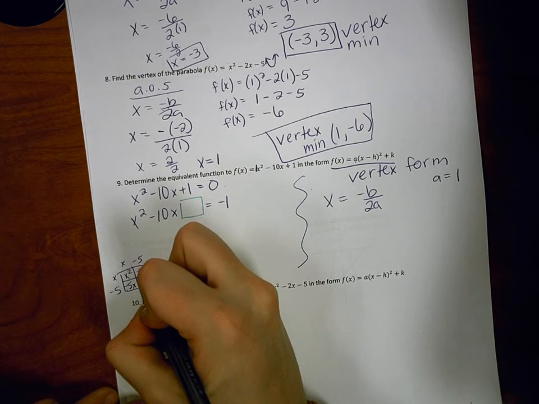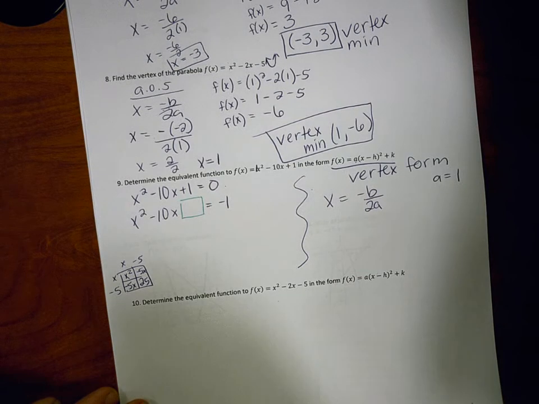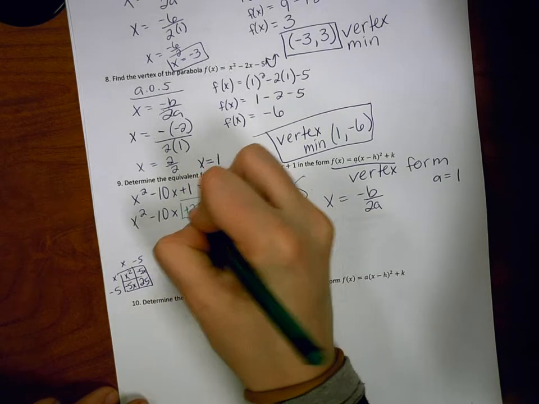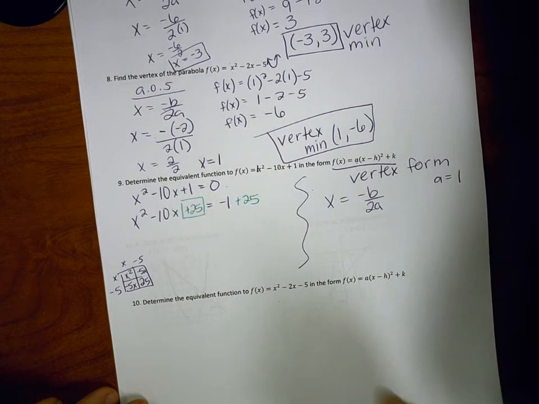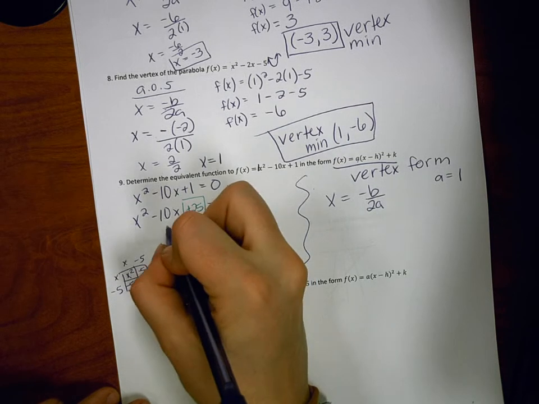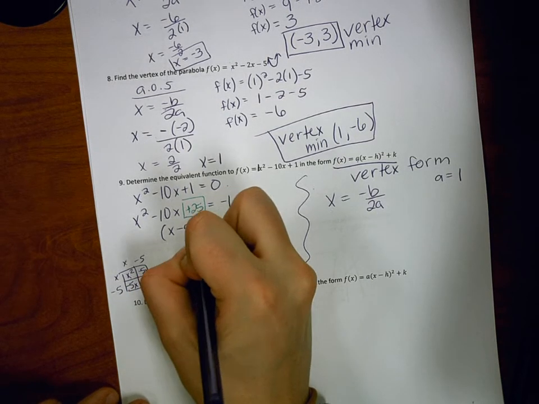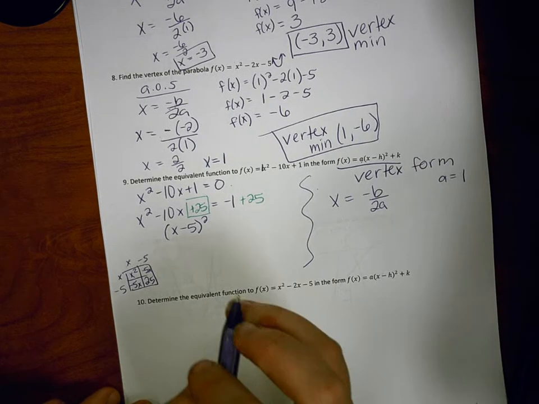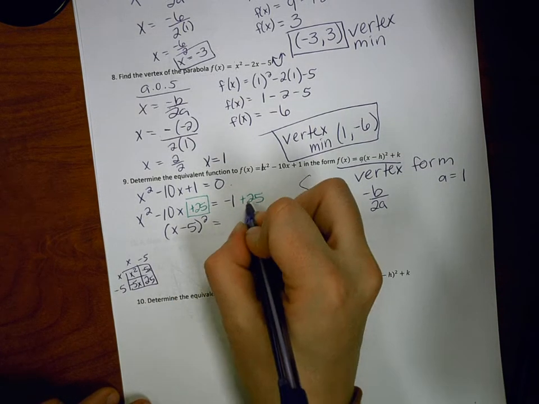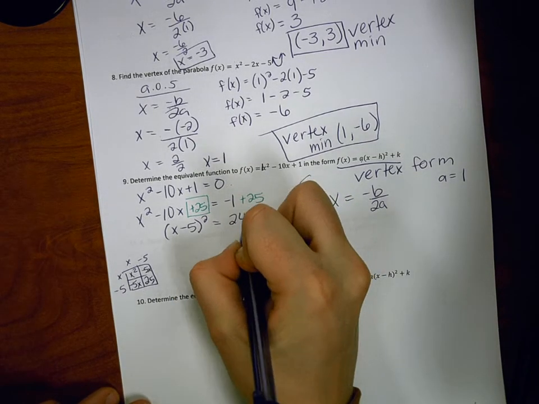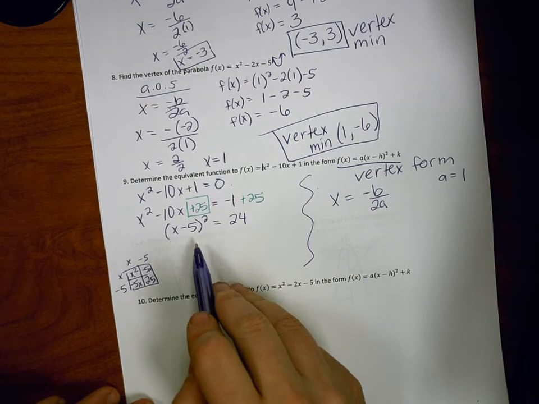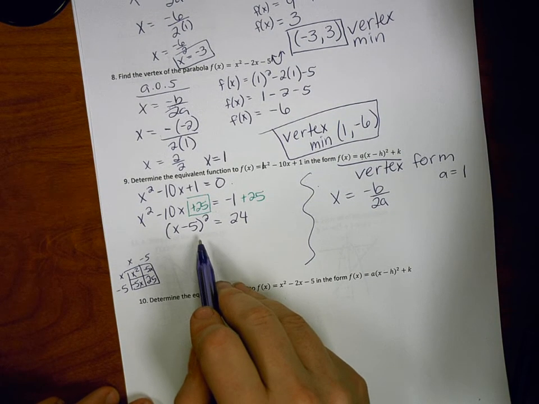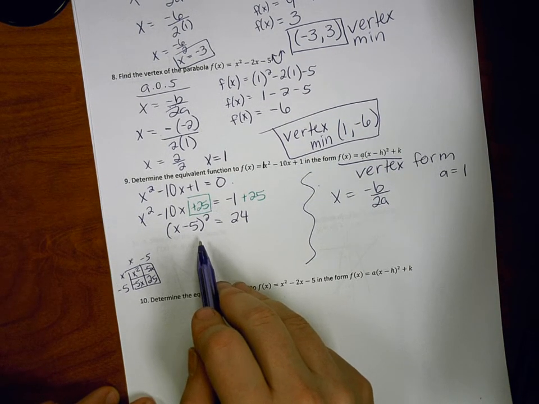So the missing number is positive 25. I could add that to both sides. This side factors to x minus 5 squared. Negative 1 plus 25 is 24. Right here, I could see my potential for my value for my vertex.